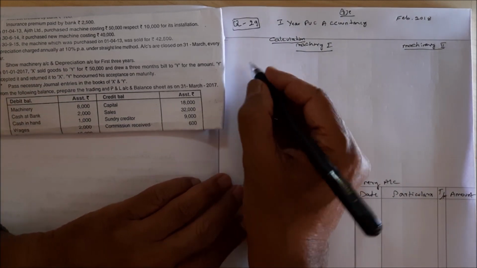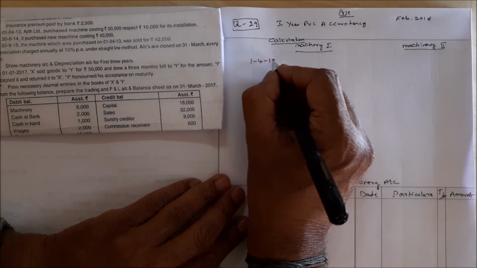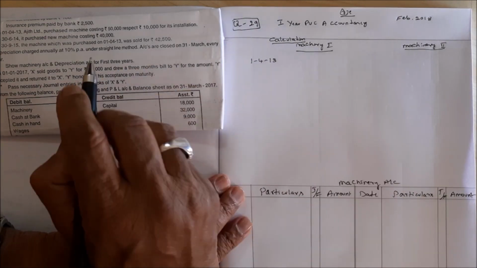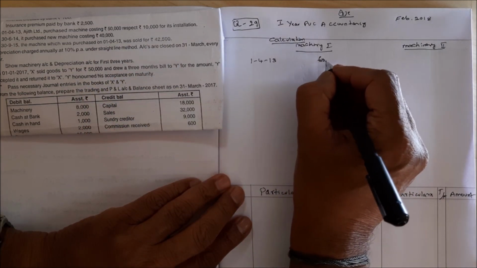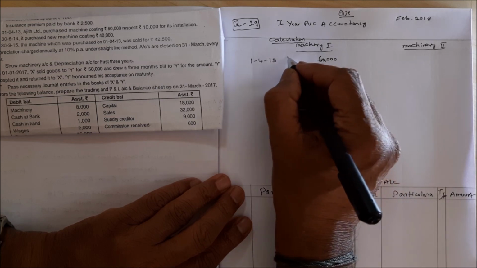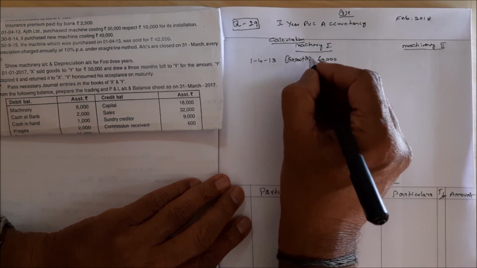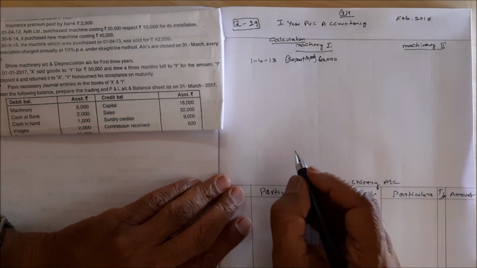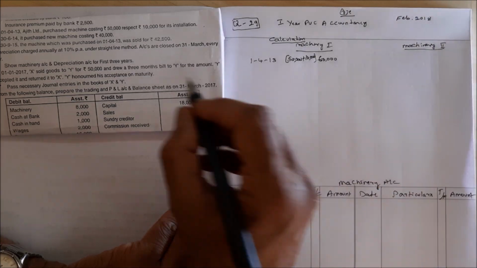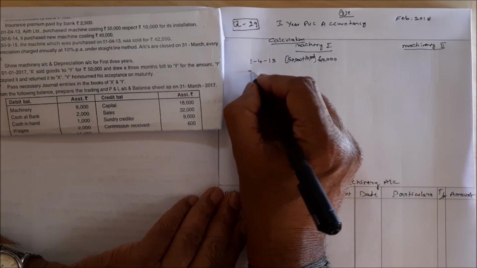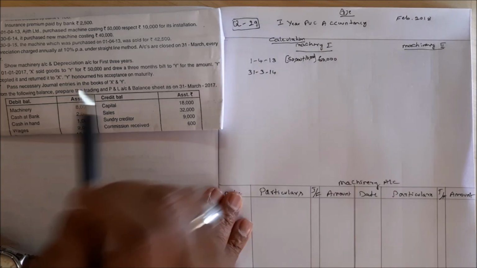So you have purchased on 1/4/2013. How much? 50,000 plus 10,000. It comes to 60,000. That means 50,000 is cost plus 10,000 is installation. Installation is also part of cost. Then it becomes actually 60,000. So every year accounts close on 31 March. That is 2014.